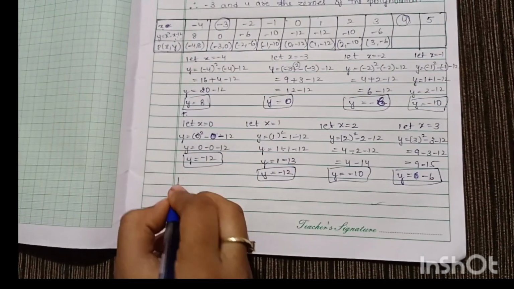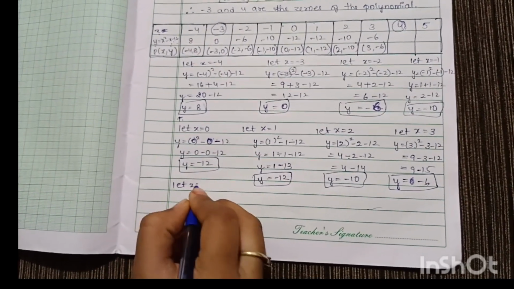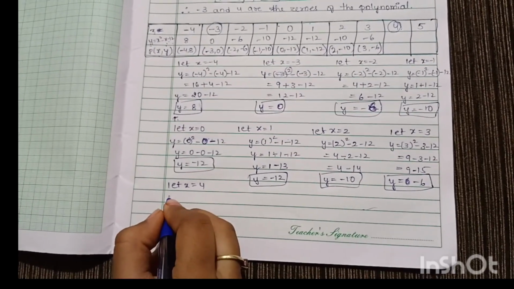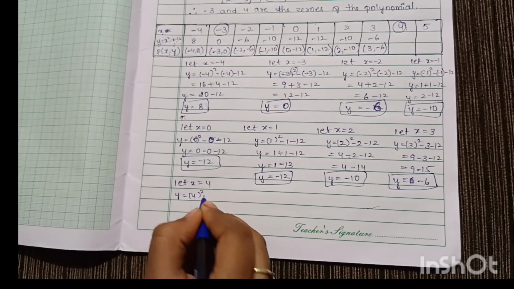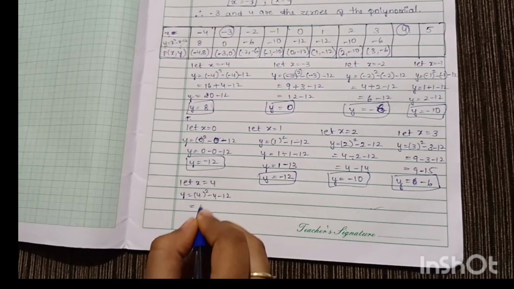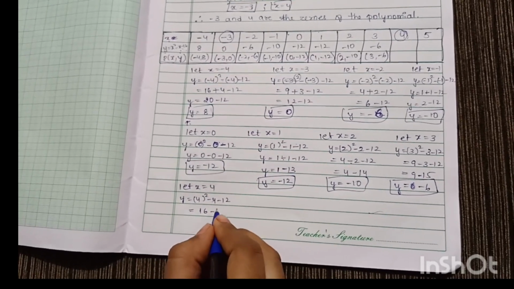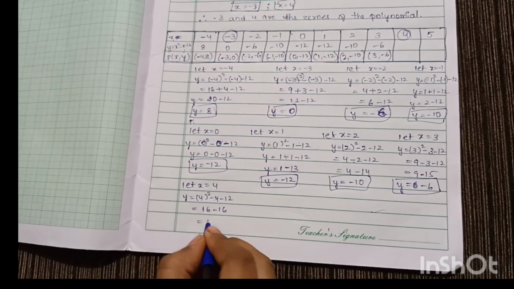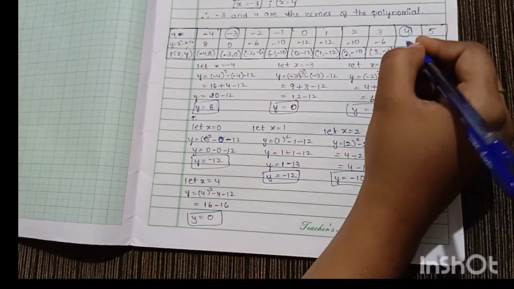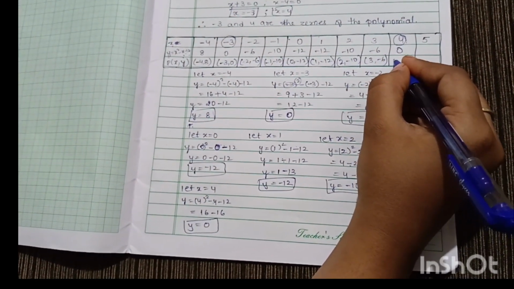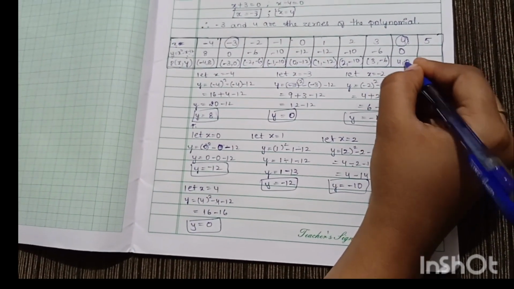Next, let x equals 4. So y equals 4 squared minus 4 minus 12. 4 squared is 16, minus 4 minus 12 is minus 16. 16 minus 16 is 0. So y equals 0. So p of x comma y is 4 comma 0.